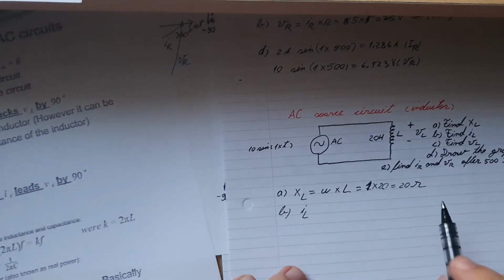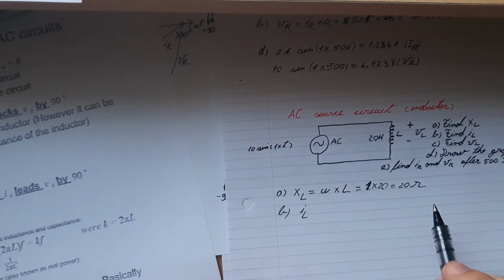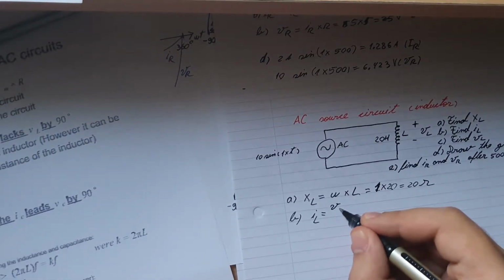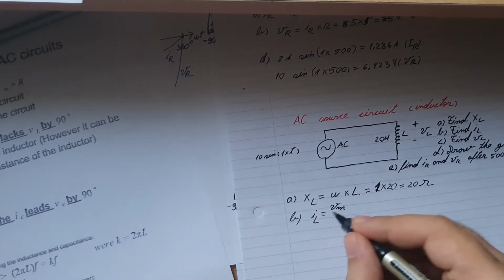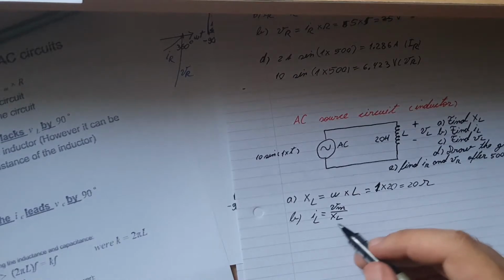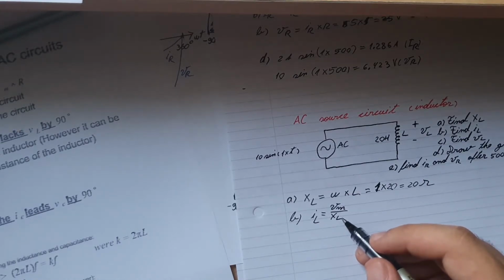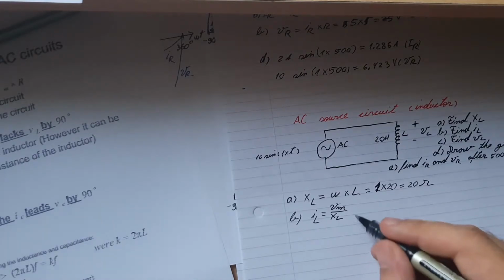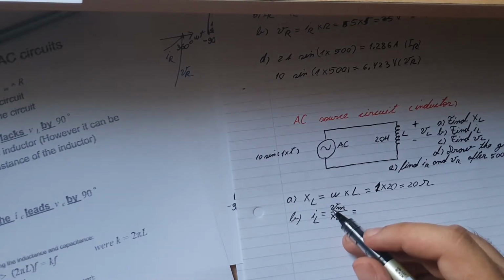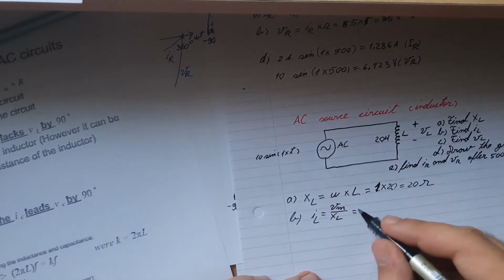But anyway, so IL. I guess I can use the peak voltage VM divided by XL, and that will give us IL, because again, XL functions exactly like a resistor. Whatever a resistor can do, the XL value can do the same thing. That's why we apply, I think it's Kirchhoff's, the triangle rule: voltage, current, and resistance. And that's how we can apply that rule.